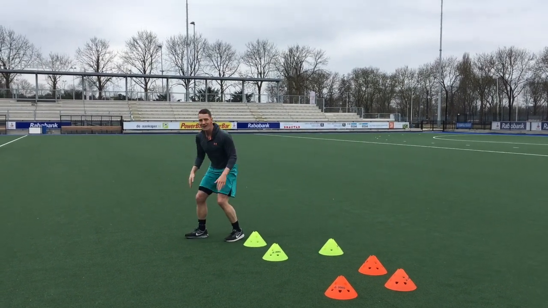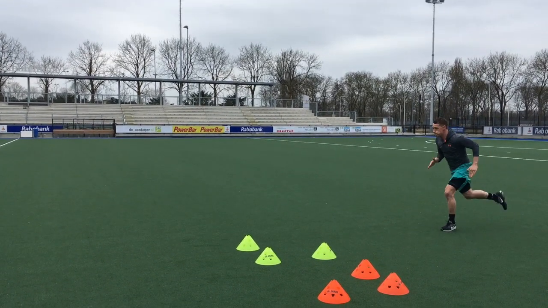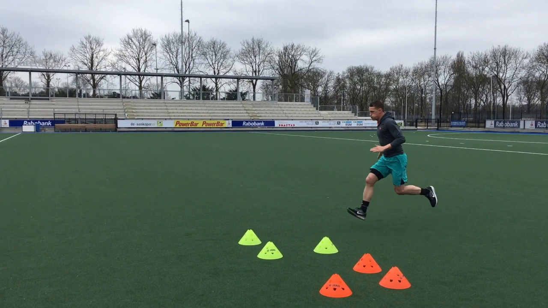And I'd like you to enjoy this example of why you need to brake with small steps and not large steps.